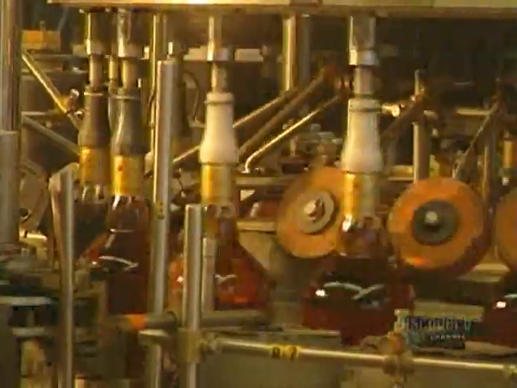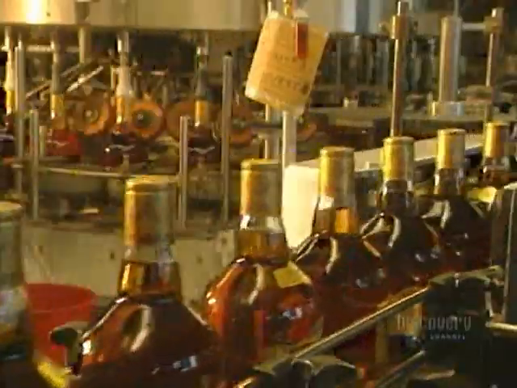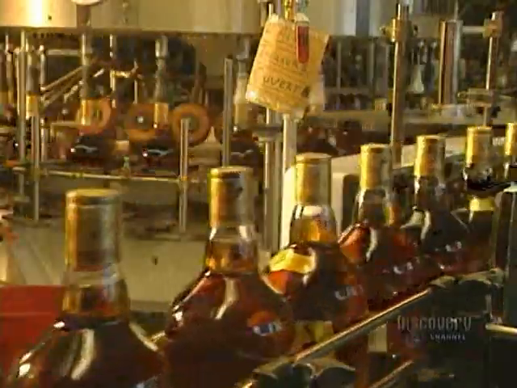In this distillery, some 20 different spirits are produced. With 34,000 tons of corn kernels, they produce 44,750,000 liter bottles of spirits annually.